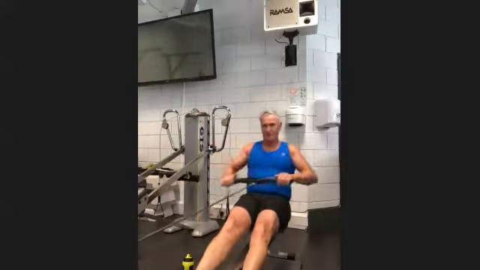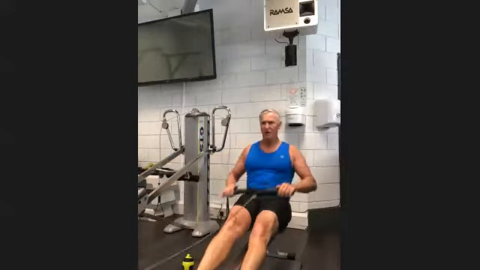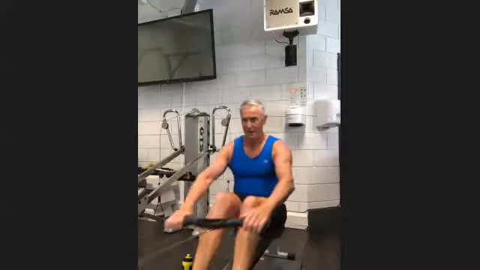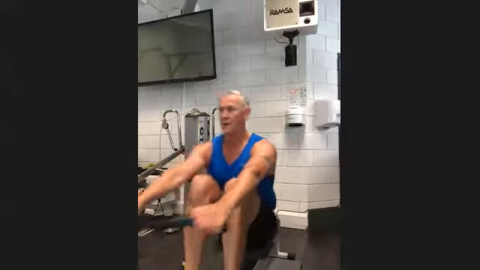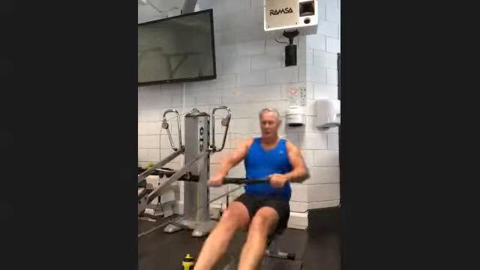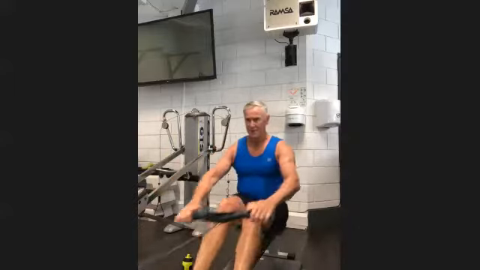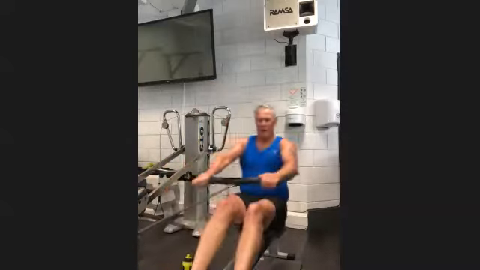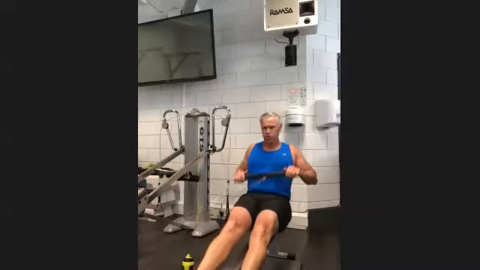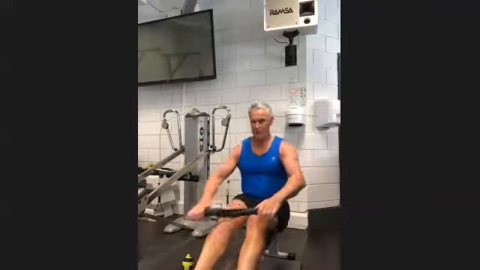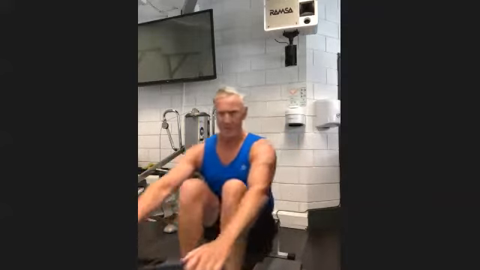Keep your focus, folks. Holding the stroke rate at 24. Keeping the power switched on. Final minute, training block 3 of 4. Keep that connection with your core all the way throughout the stroke.